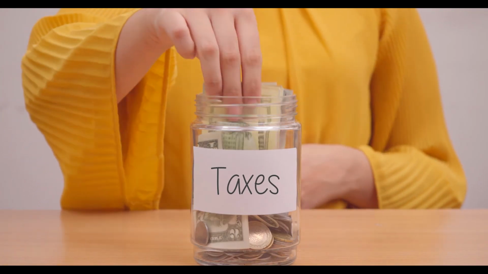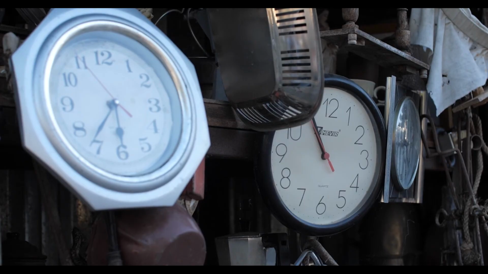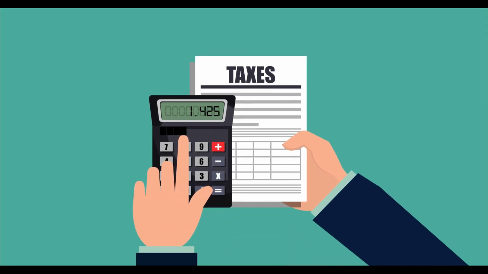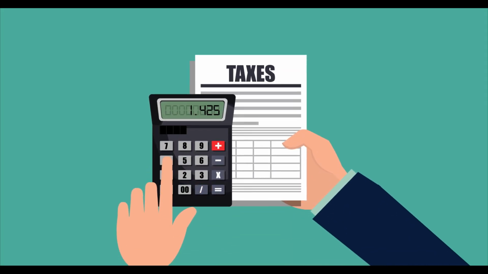Another significant advantage of filing with an ITIN is that it allows you to access certain tax credits. For instance, you may be eligible for the Child Tax Credit, CTC, even if you don't qualify for a Social Security number. Filing taxes on time and accurately ensures that you stay in compliance with U.S. tax laws and avoid any unnecessary complications down the road.